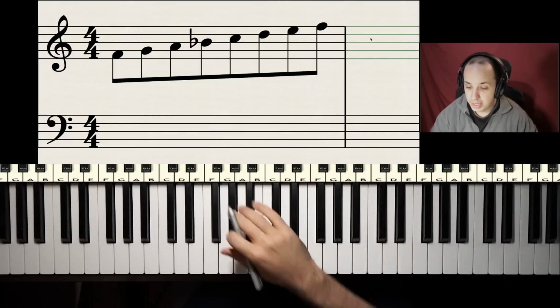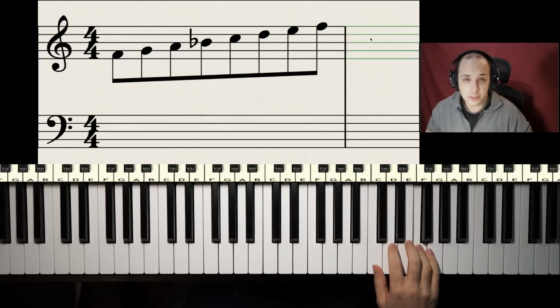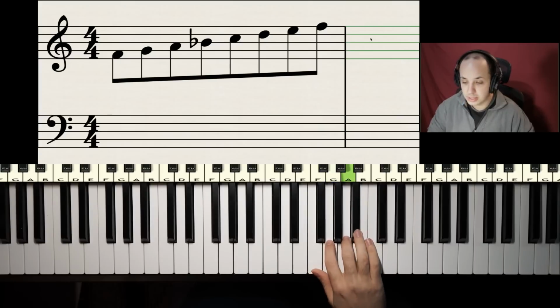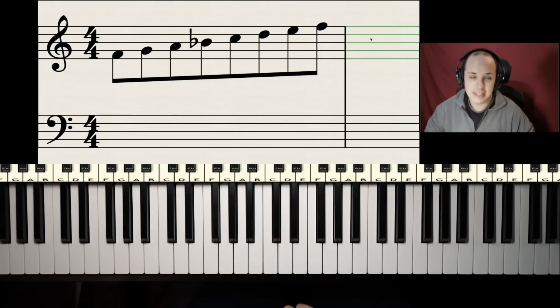So here we have F major. These are all the notes that exist in that key. So if you have a song that's in F major, it's mainly going to be using these notes. Mainly. We'll get to that in a little bit.